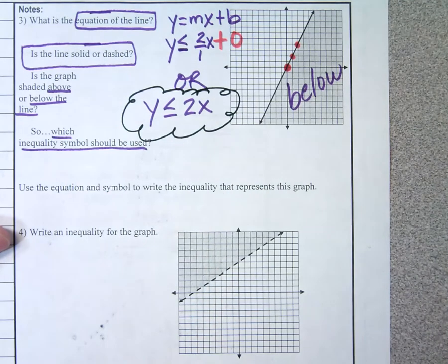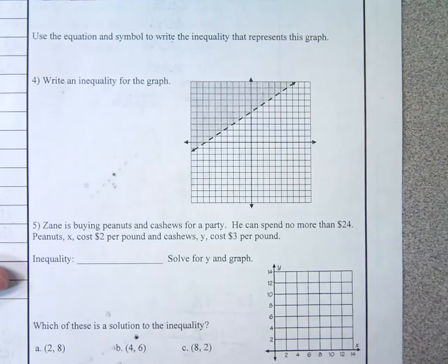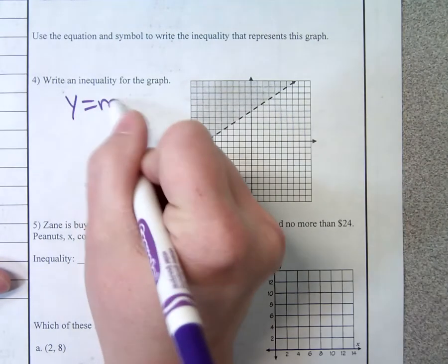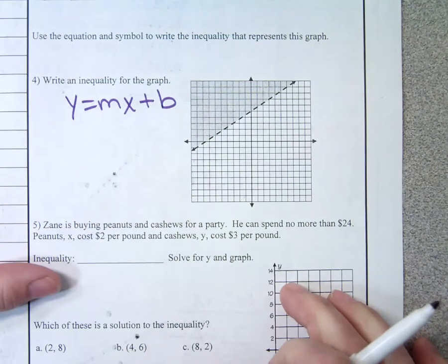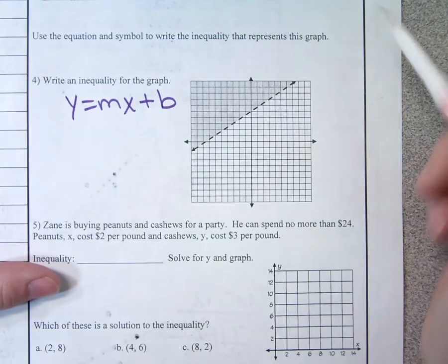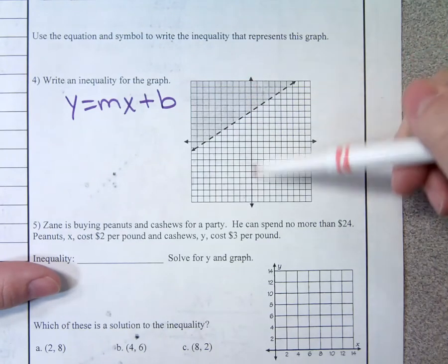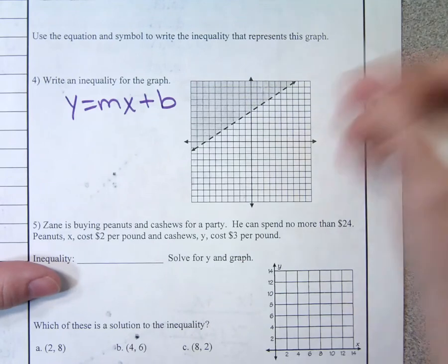And that is the equation of our line. Okay, let's try it again. Number 4. I know because it's a diagonal line, there's going to be an x and a y in the equation. So this is how I want to make my equation look. First, let's find the b, the y-intercept. Can everybody see where that line touches the y-axis? Where is it?